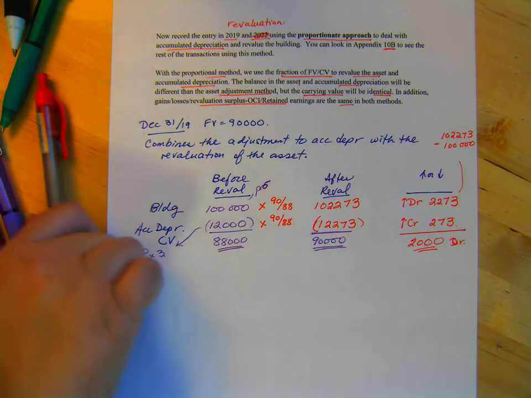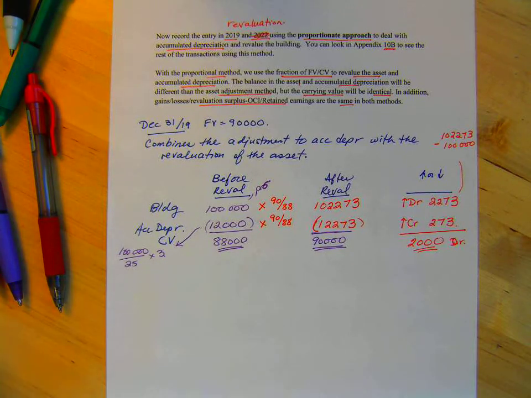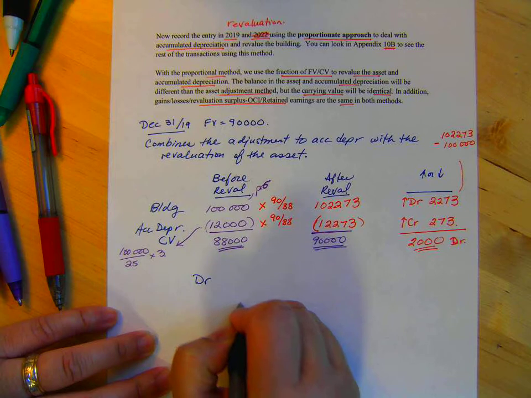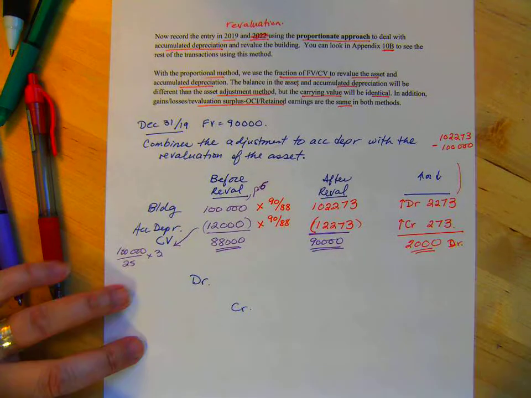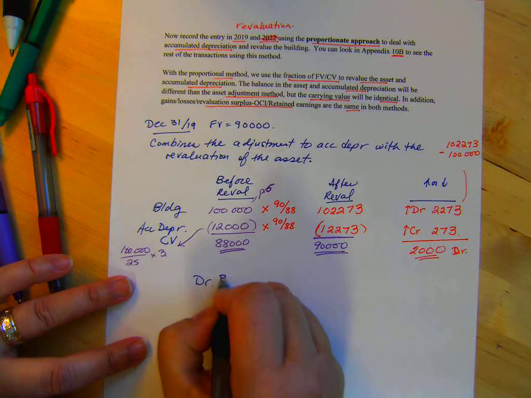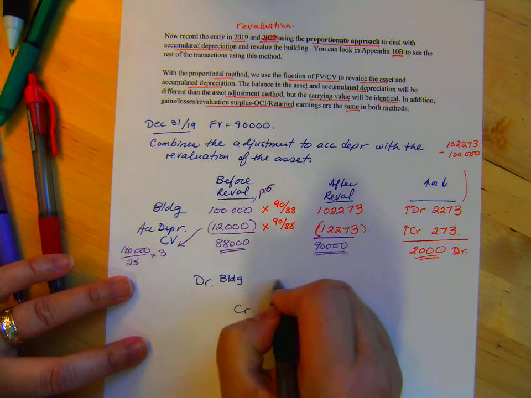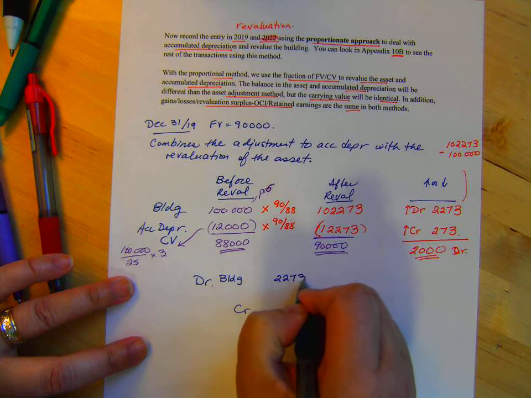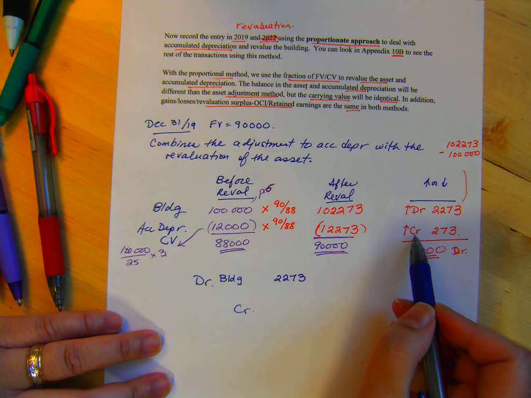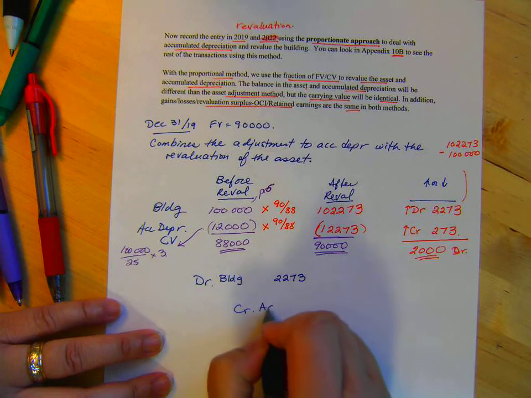Okay, so let's piece our entry together. Debits are bigger than credits, right? Okay, so debit and credit. What do we have to do with the building? We have to increase it by 2,273. And accumulated depreciation, we have to credit it by 273.